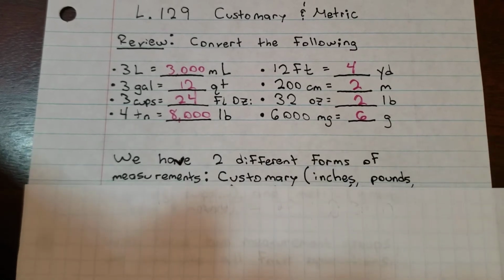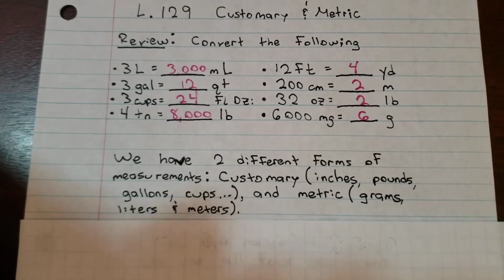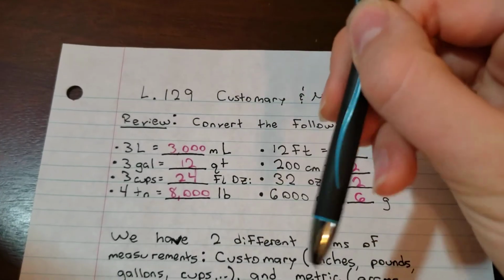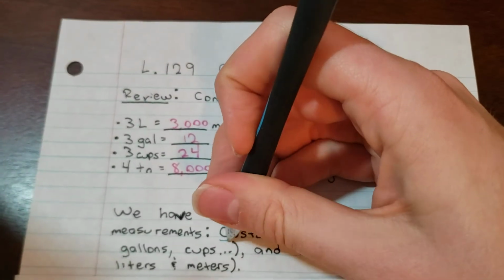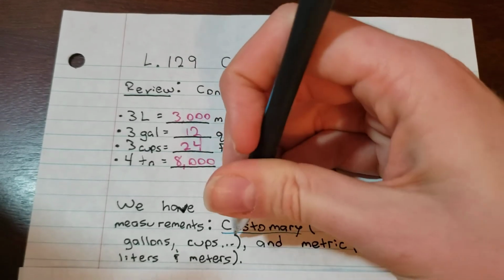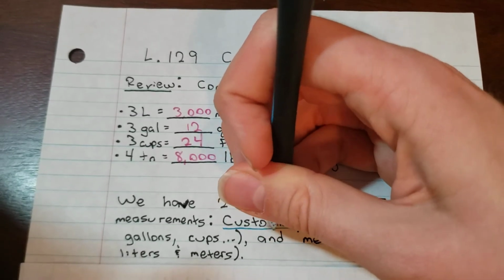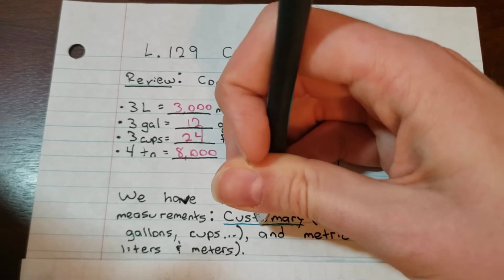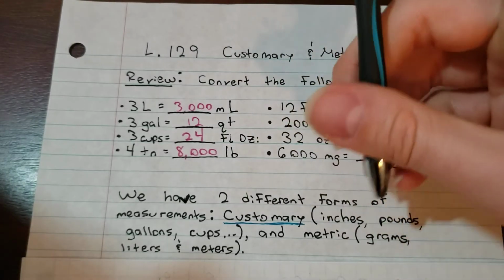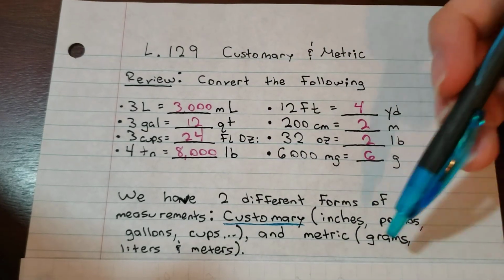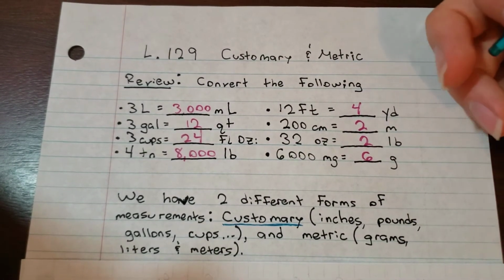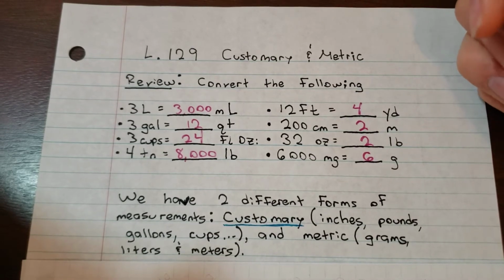Now, we have 2 different forms of measurements. The first one is customary. Customary is what we use here in the United States. Sometimes it's called empirical. A lot of places in the world don't like it, so they might call it stupid, but it's what we're used to. We're used to inches, pounds, gallons, cups, feet, miles, tons, and so on and so forth.